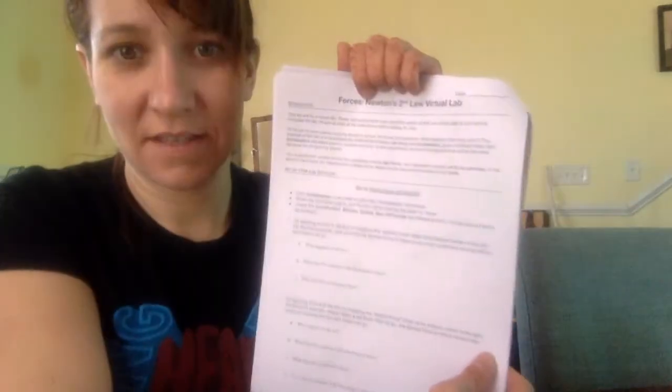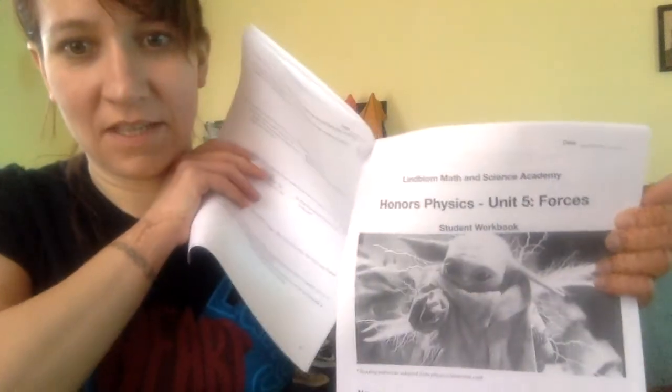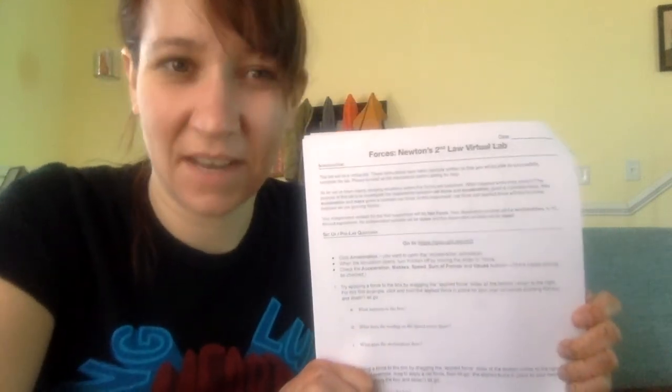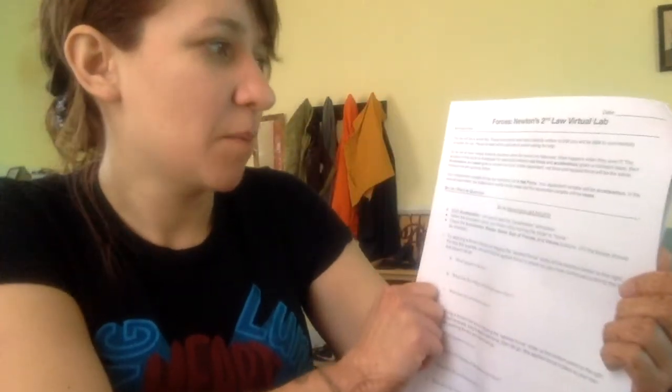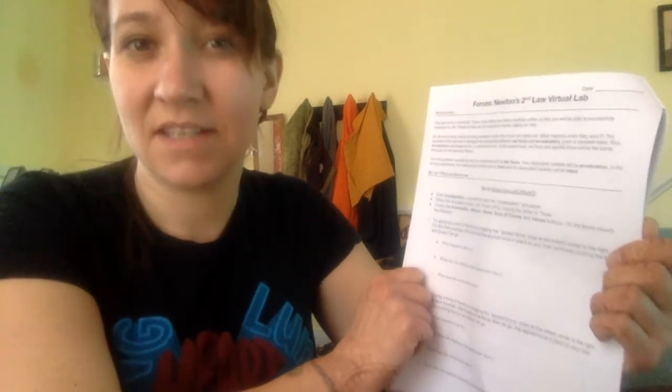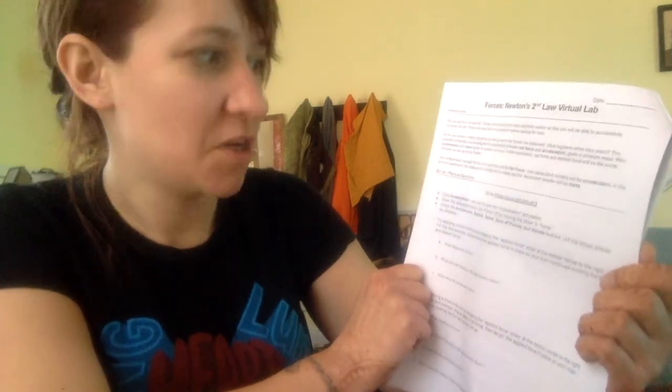Students, I'm going to talk you through the activity on page 23 through page 25 in your Unit 5 packet. Remember, that's the packet that looks like this with Baby Yoda on the front. For this activity, we're going to explore Newton's second law, and the purpose of this activity is to show how net force changes the acceleration of an object.